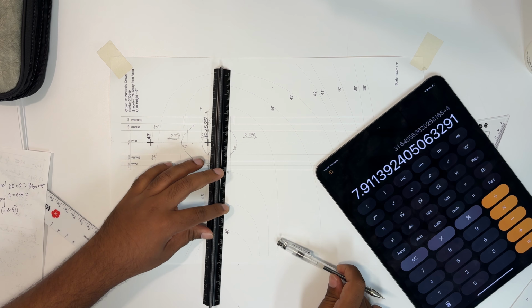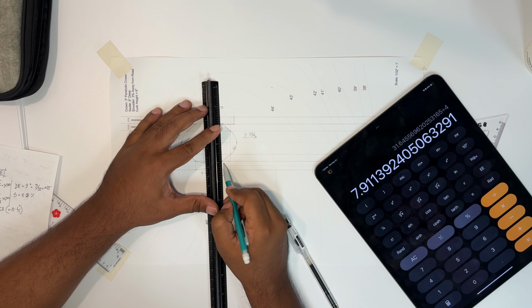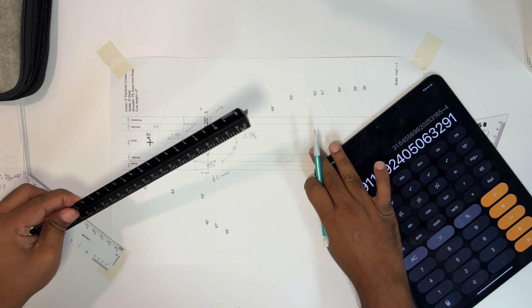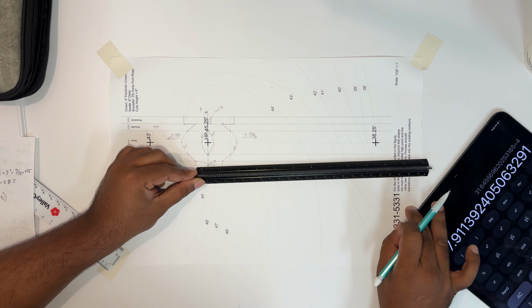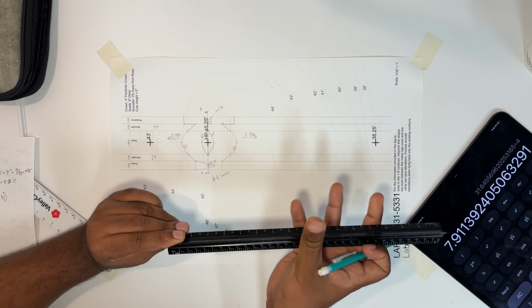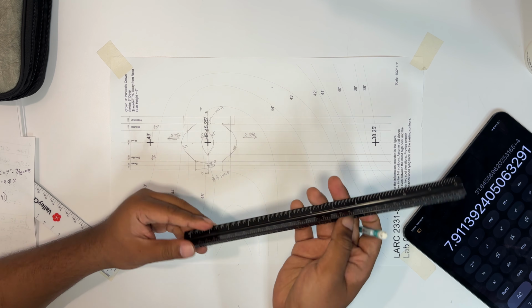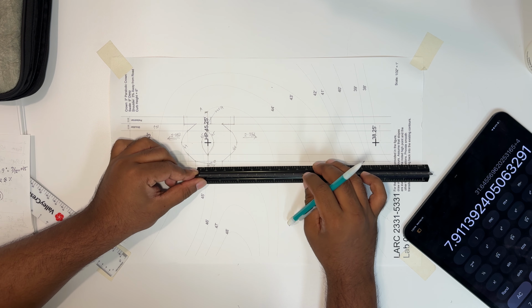And that's from this towards this. So trying to find out the 1/8 here. 7.91.